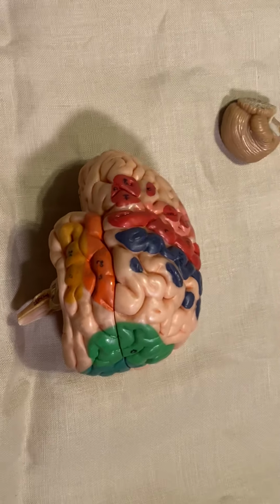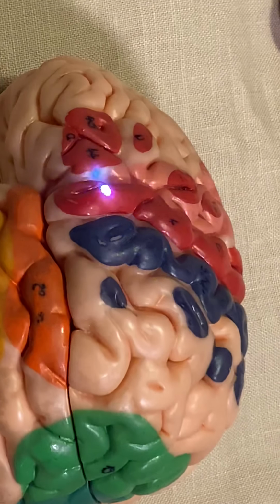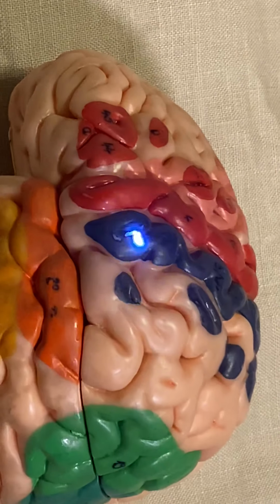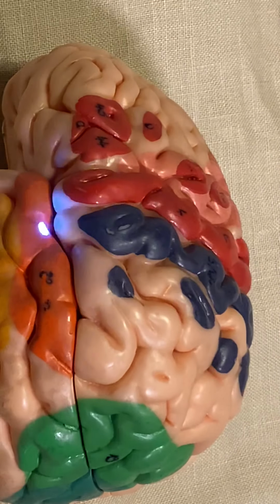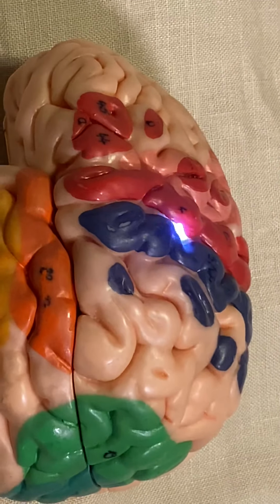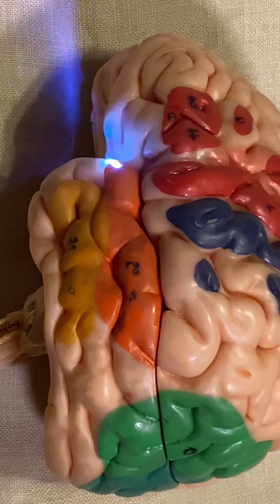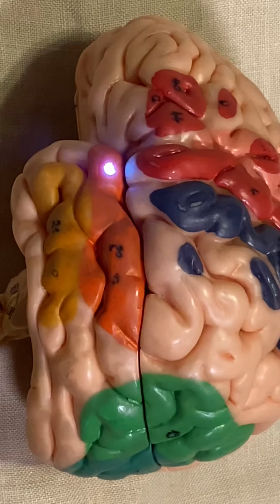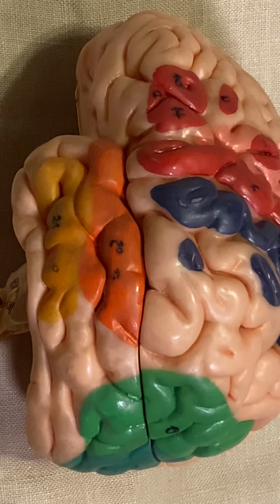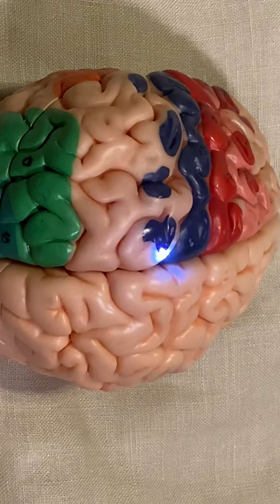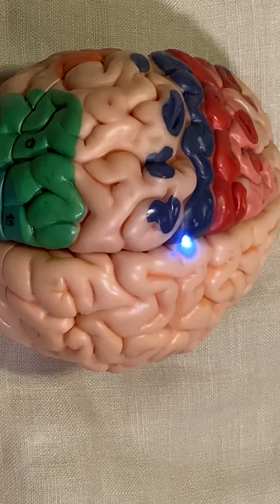This red area right there, that bright red area is the precentral gyrus. And the dark blue area is the postcentral gyrus. This line in between them, that's the central sulcus. This line right here, right above the temporal lobe, that is the lateral sulcus. And then we have, of course, the line that divides the 2 halves of the brain. That's your longitudinal fissure.